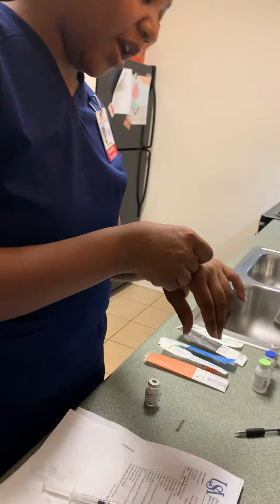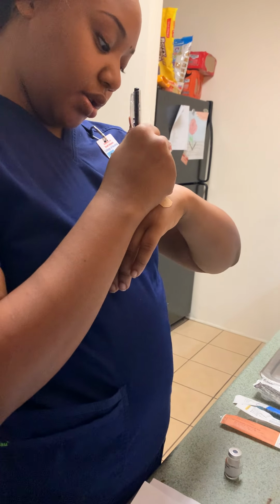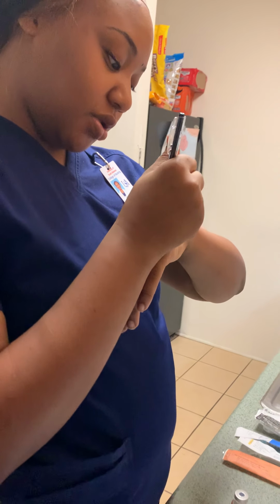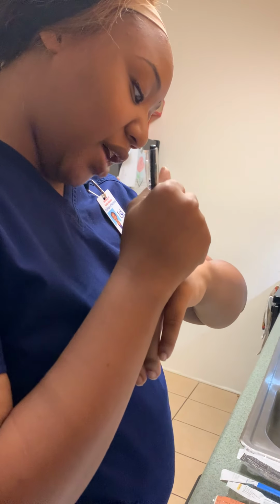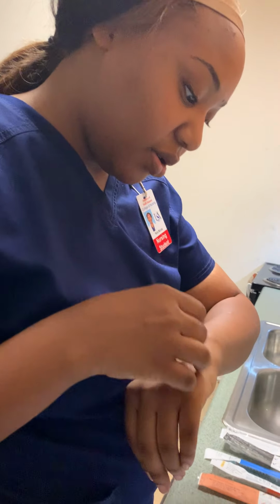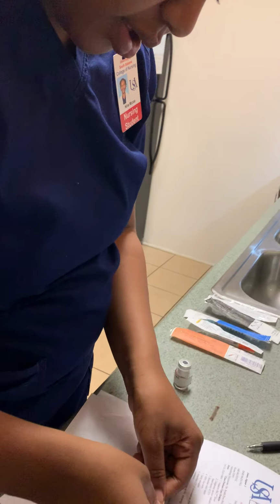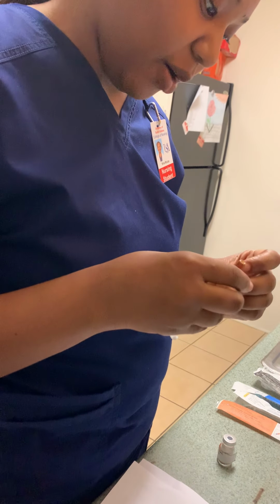Now I also do not have any tape today, so I'll be using a bandage to write the patient's name, the medication, as well as the dose. So I'll be writing Jaguar Jones, 0.5 milliliters, and heparin. And I will wrap it around my syringe, so I will know that this is what I'll be giving my patient.